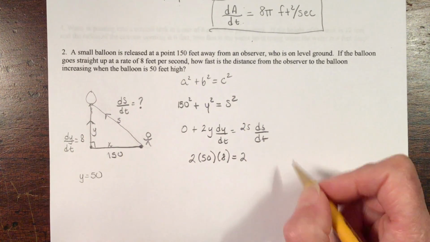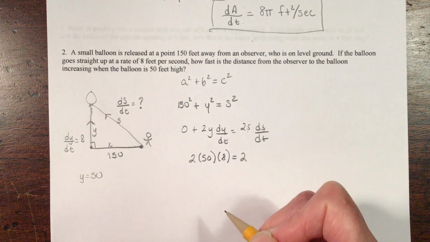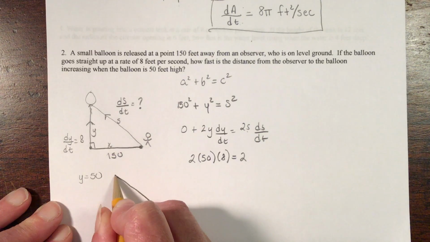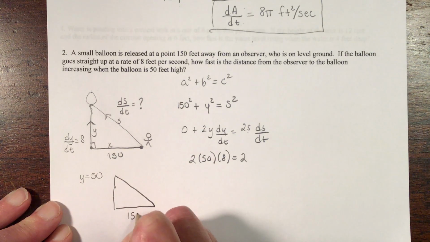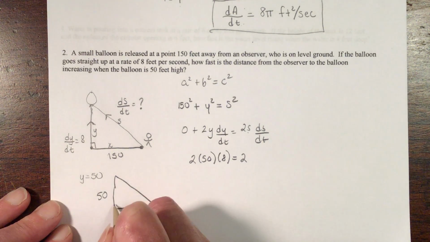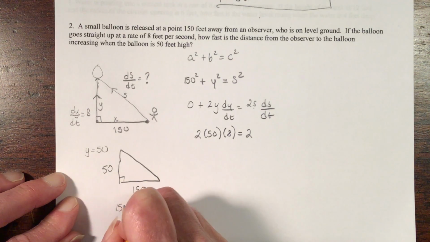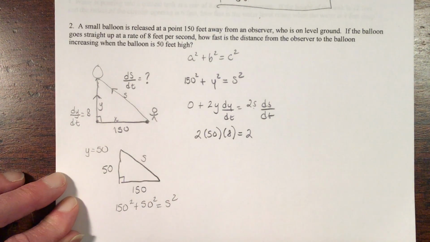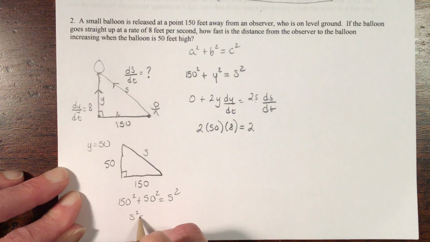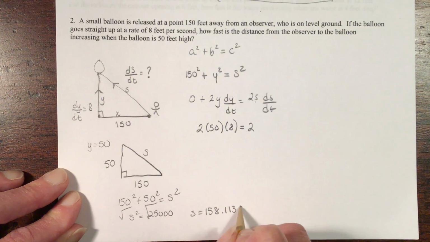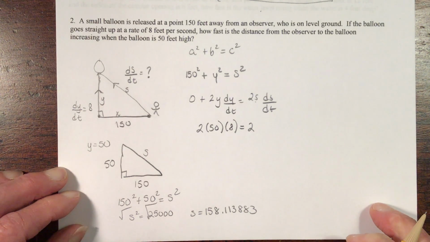Now here's where I run into my first problem. I don't know what s is, so I have to figure out what s is. And if we go back to what we talked about yesterday, this length is always going to stay at 150. We want to know what s is when y is 50. So once again, all we have to do is set up the Pythagorean theorem. And after our little calculations in your calculator, you get that, square root both sides. We know we're only concerned with the positive. So we're going to plug this in for s.